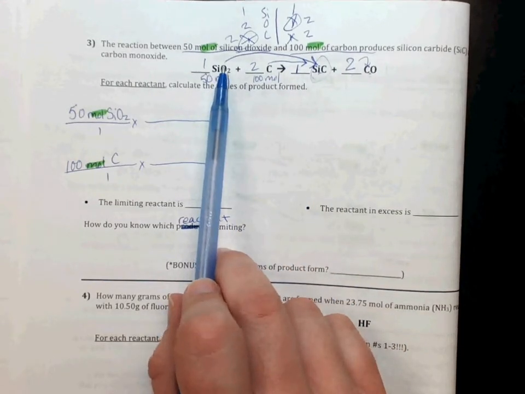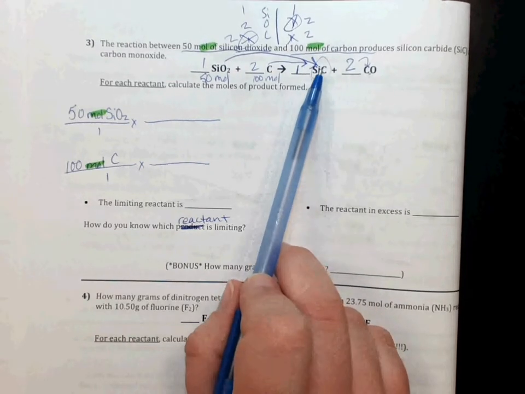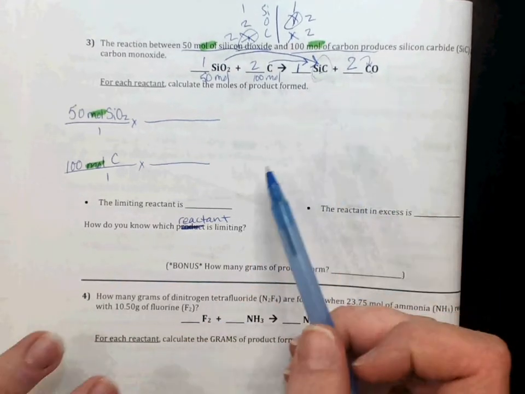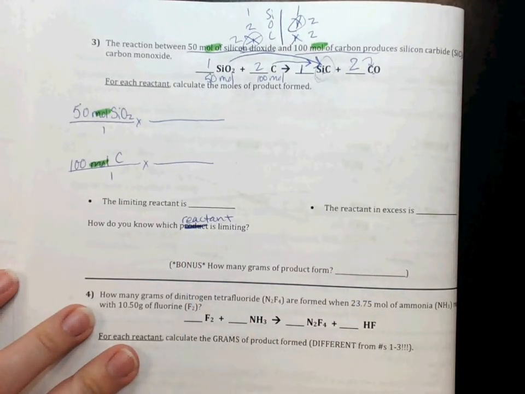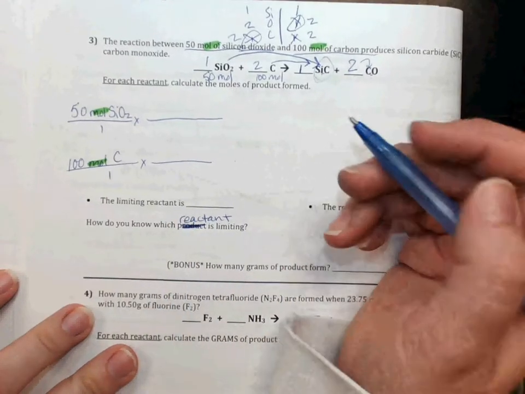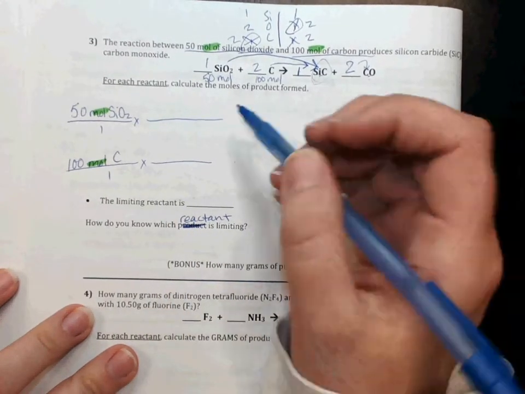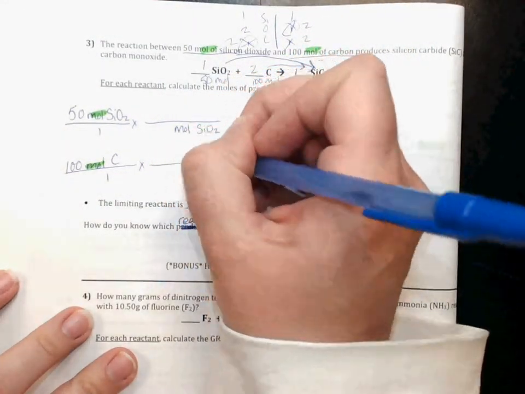The important thing here is when there are multiple products to pick from, you can pick whichever one you want. I picked SiC. If you want to pick CO, that's fine too, because you're going to find the same answer for limiting and excess. You'll get the same answer for what's limiting and what's excess either way. Regardless, when we go back to our fractions, I know what goes up must come down for both of them.